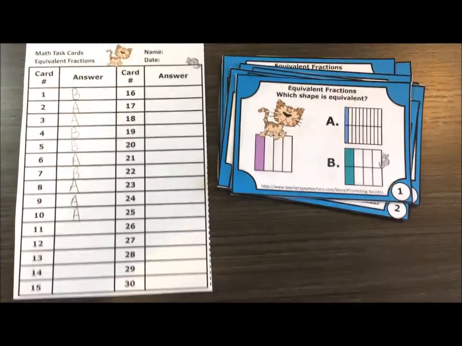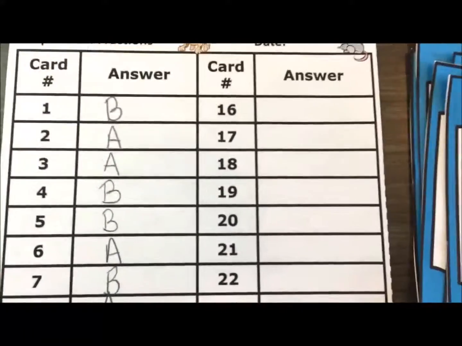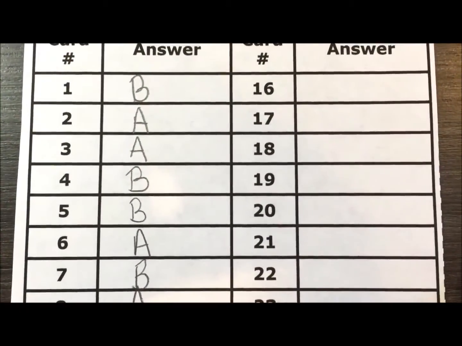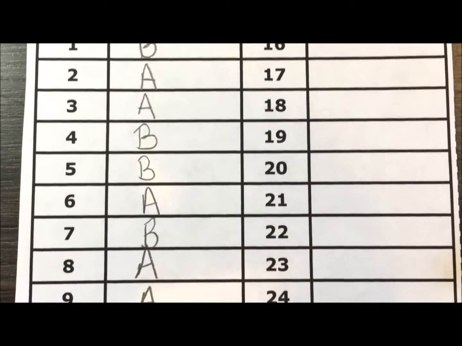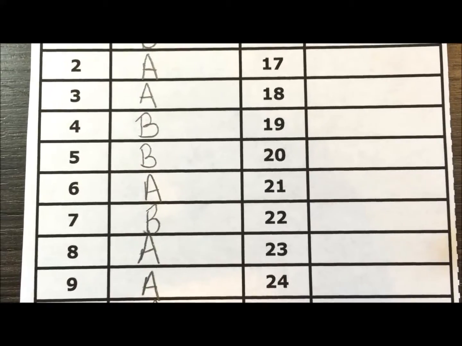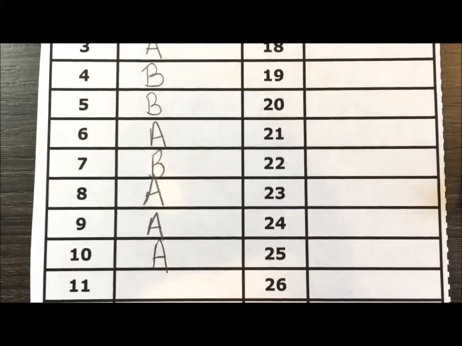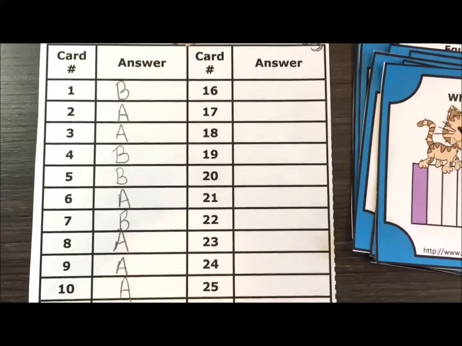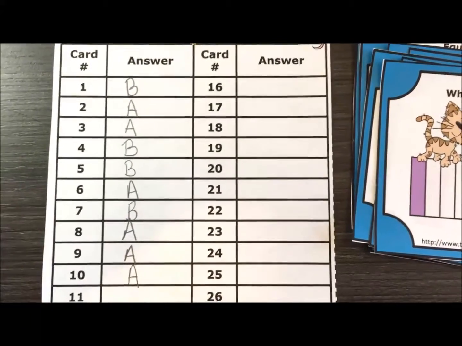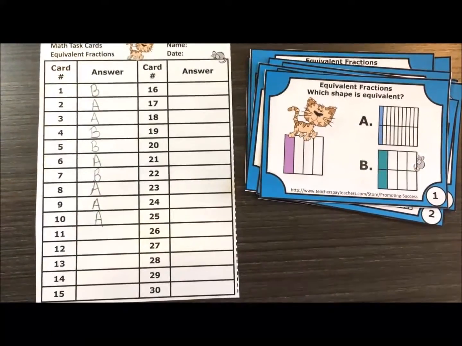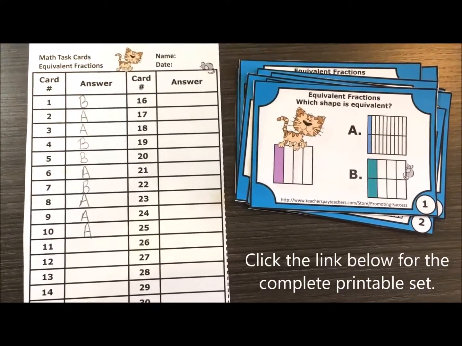To compare your answer key, B is number 1, 2A, 3A, 4B, 5B, 6A, 7B, 8A, 9A, 10A. You may pause at any time to check your answers. If you would like more practice for all 30 problems, you may click the link below.